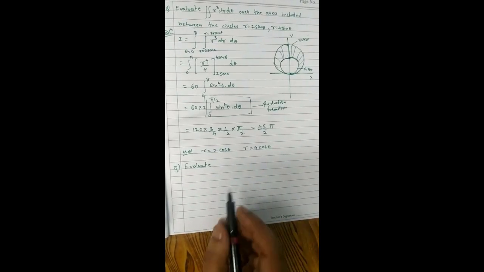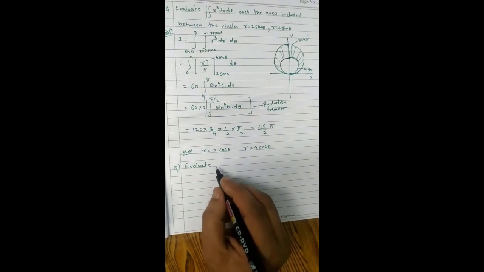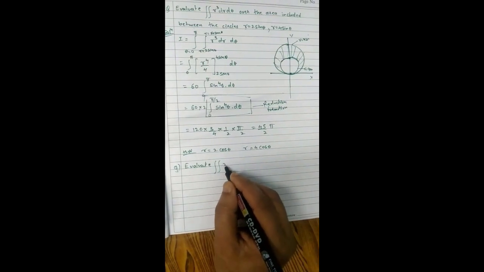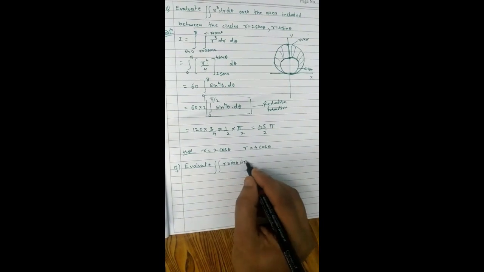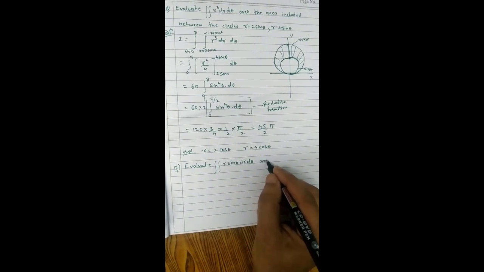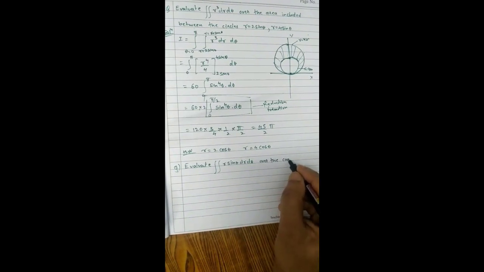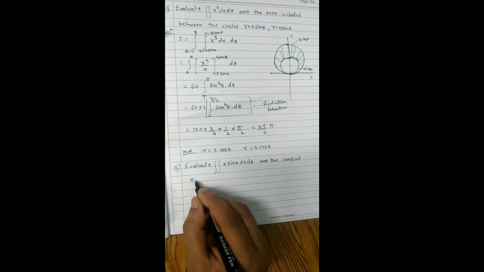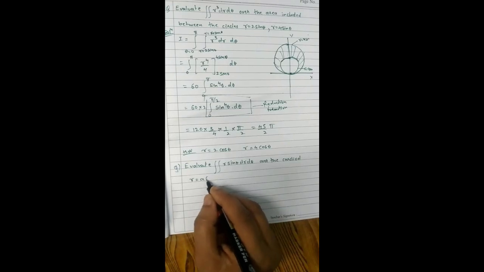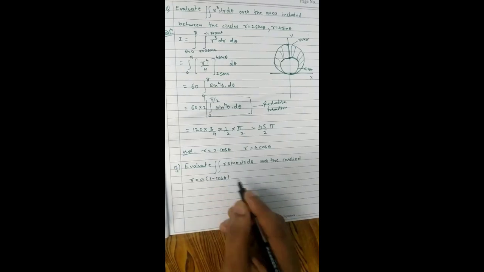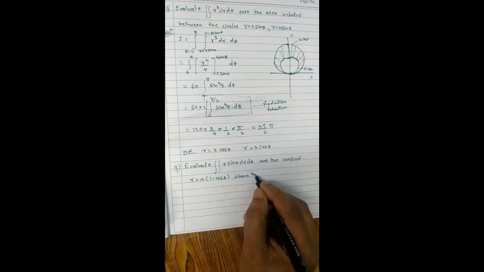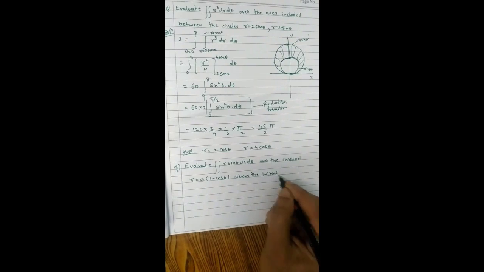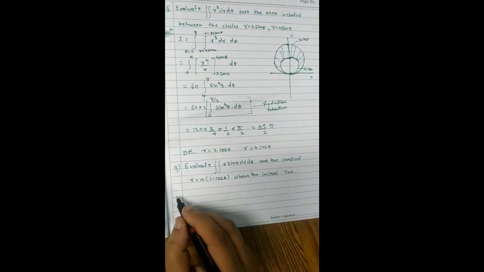Okay, so the next problem is evaluate the double integration of r sine theta dr d theta over the cardioid, to which you are very familiar, which is r is equal to a(1 minus cos theta), above the initial line. So solution, right?